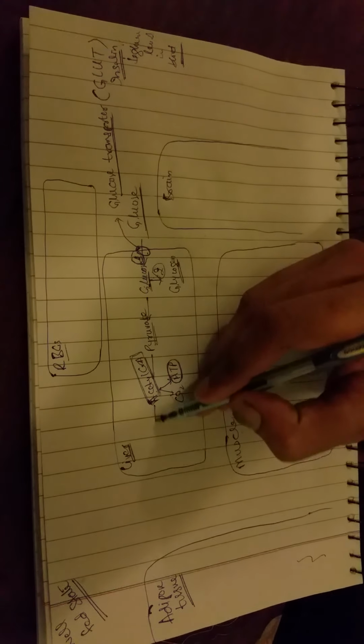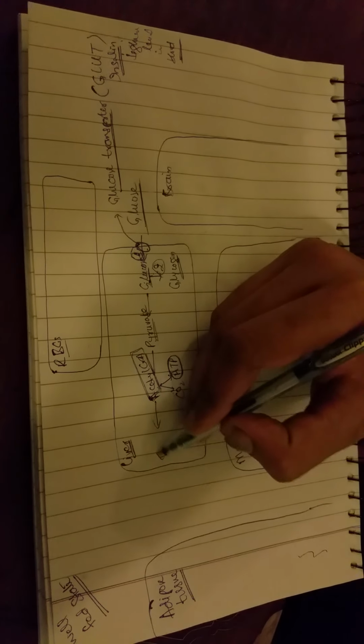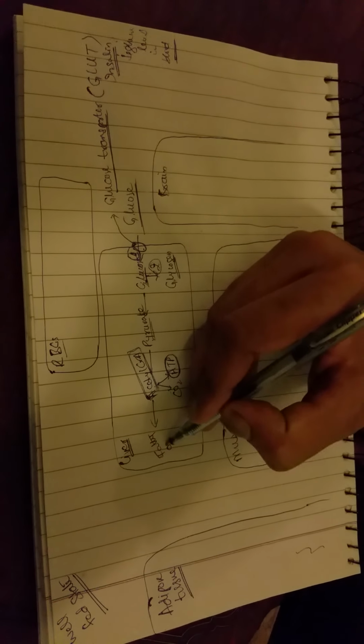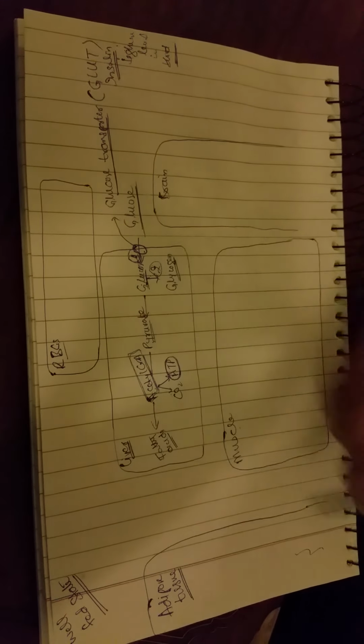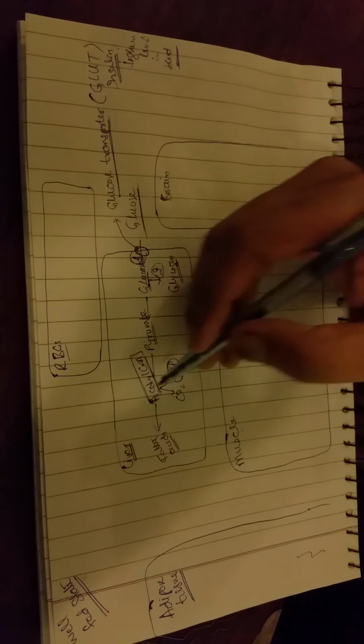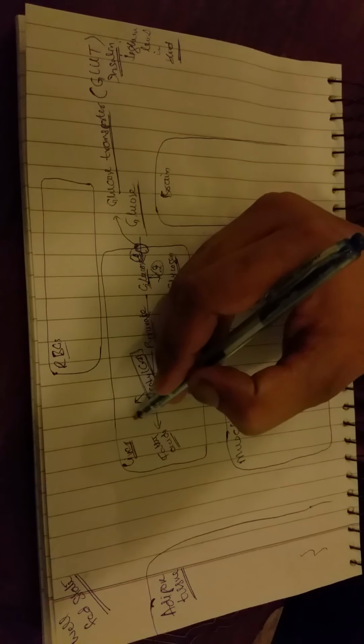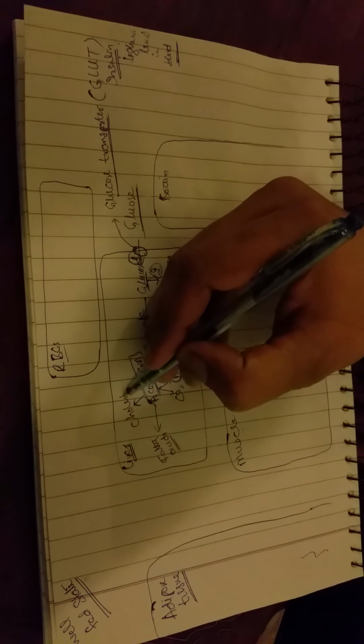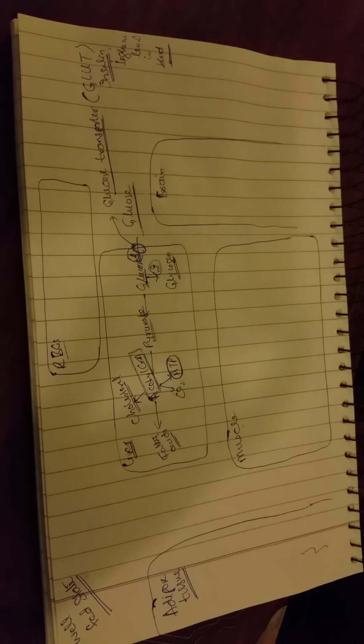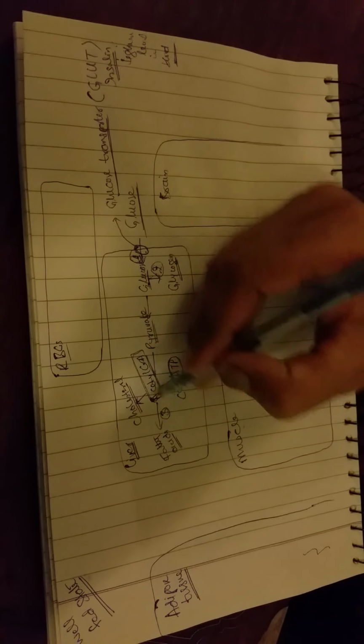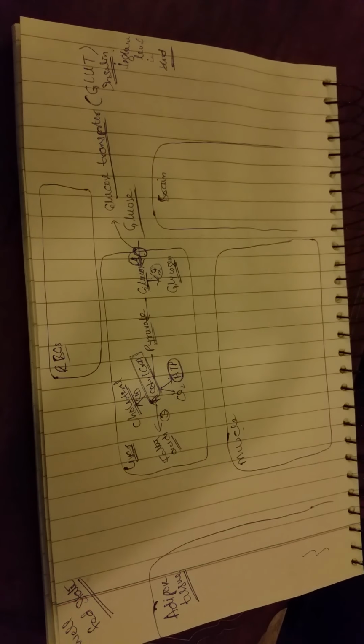So now this acetyl-CoA makes fatty acids, and also cholesterol in the liver.